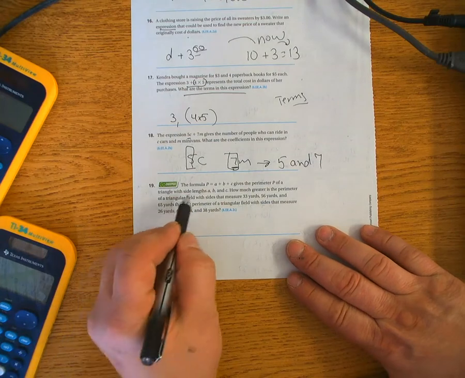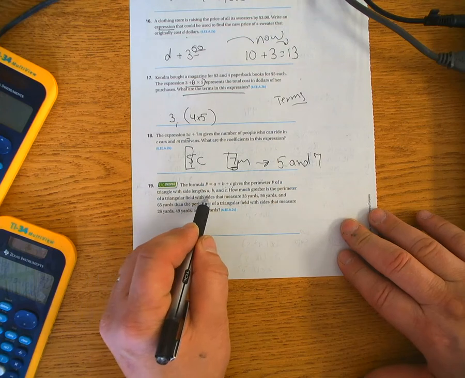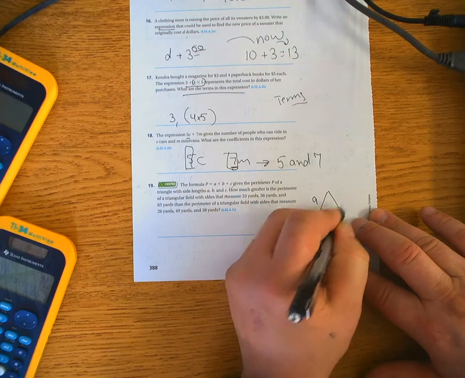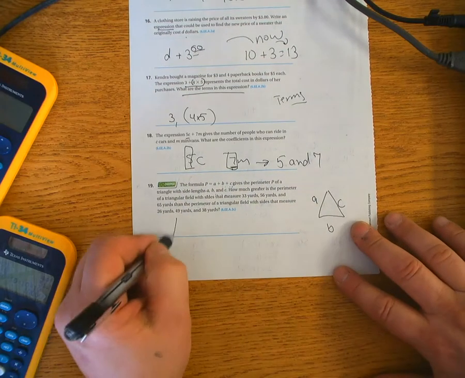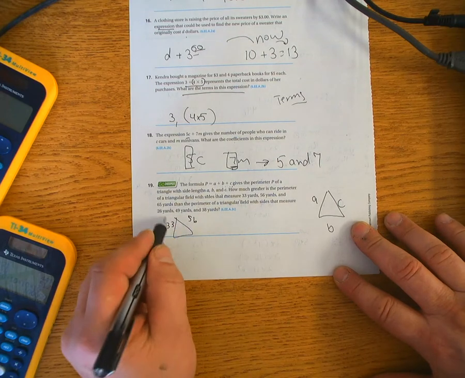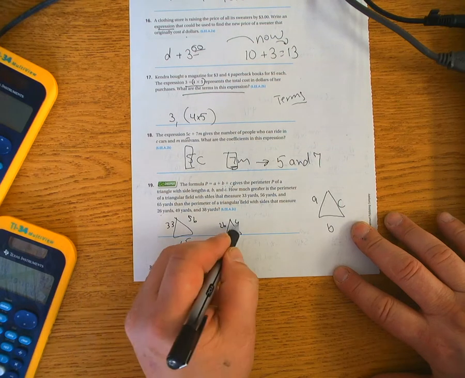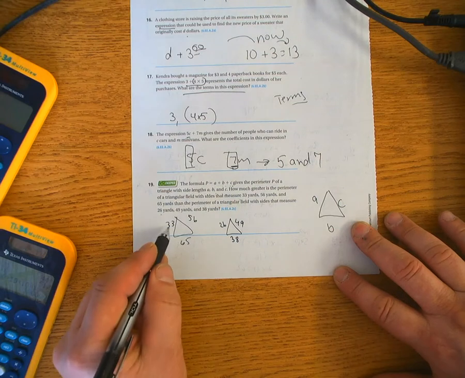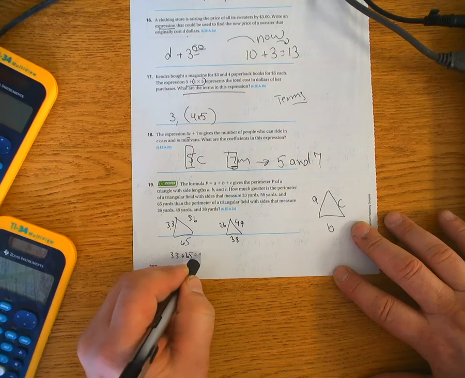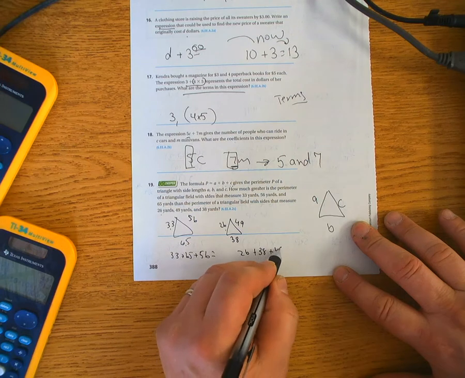And last question. The formula P equals A plus B plus C gives the perimeter of a triangle with the side lengths ABC. How much greater? So what they're saying is, here's a triangle, ABC. One triangle has side lengths 33, 56, 65. The other triangle has one that measures 26, 49, and 38. The perimeter is A plus B plus C. So 33 plus 65 plus 56 equals, here, 26 plus 38 plus 49 equals.